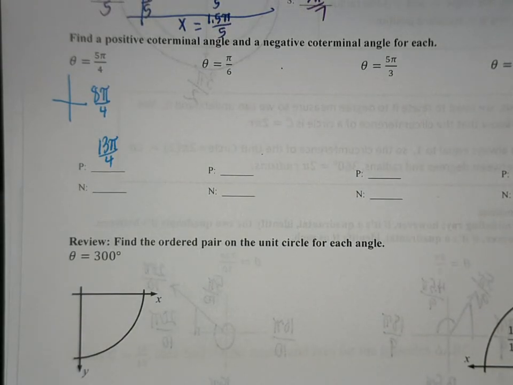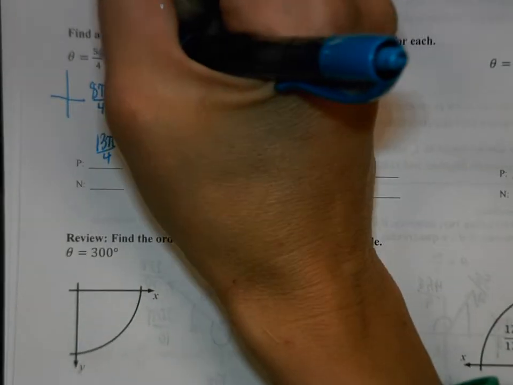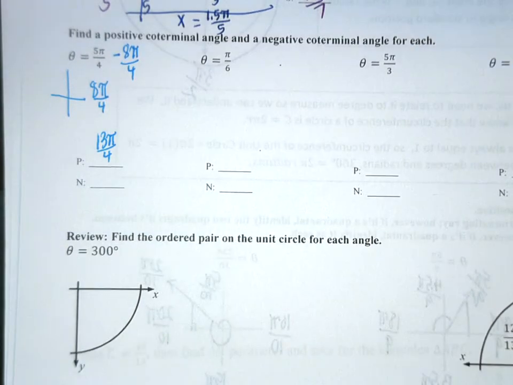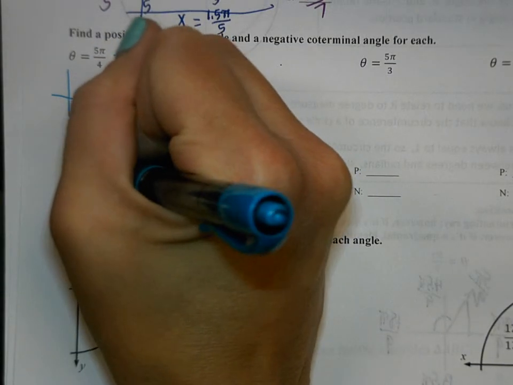What do you think I would do to get the negative coterminal angle? Subtract 8 pi over 4. And again, if you want to write these out, you could, but 5 pi over 4 minus 8 pi over 4 will give me what? Negative 3 pi over 4. And that is my negative coterminal angle.